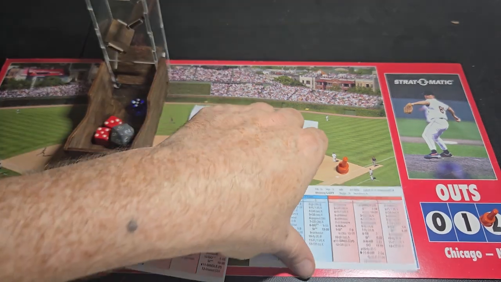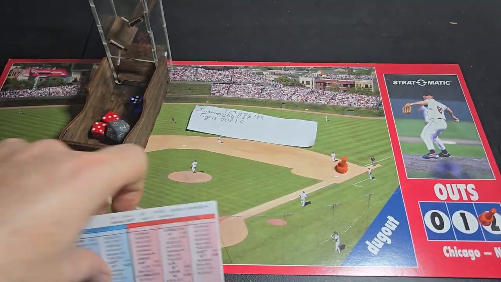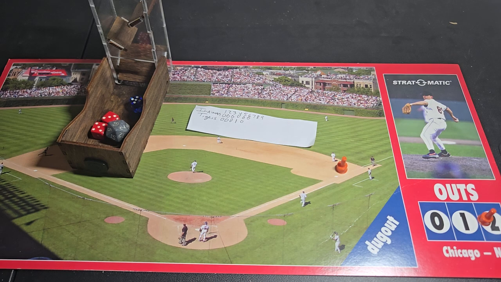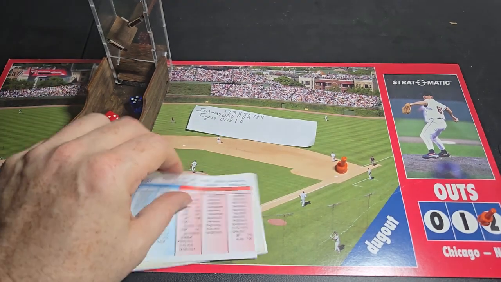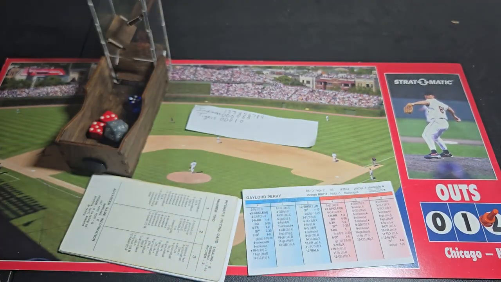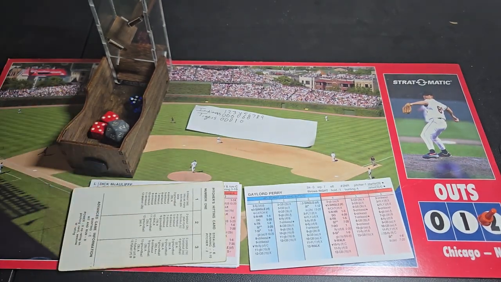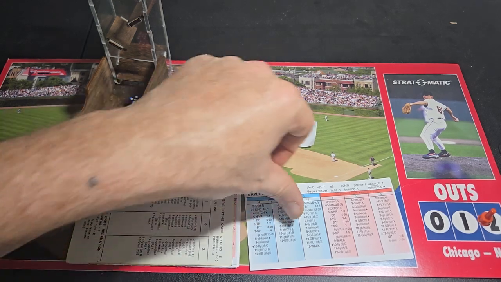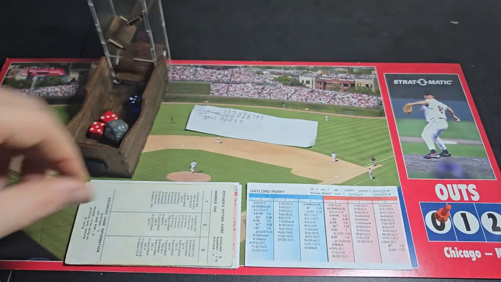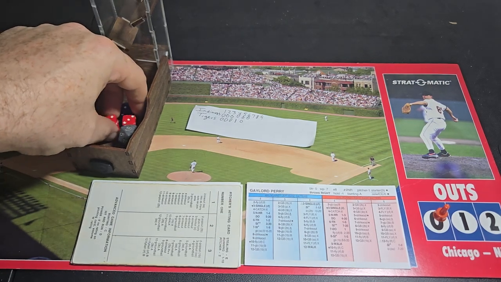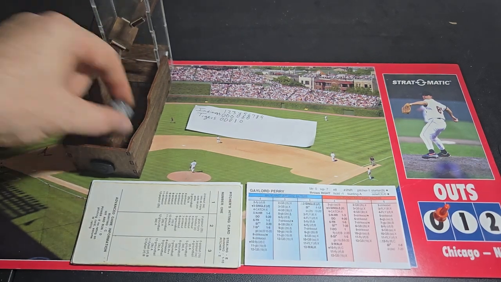Lolich, McAuliffe, and Taylor due up for the Tigers here in the bottom of the 6th. Oops. And Lolich should be using pitcher hitting card number 1, not number 2. My bad. If it was a strikeout, I'm not going to care whether the out was correct or not.